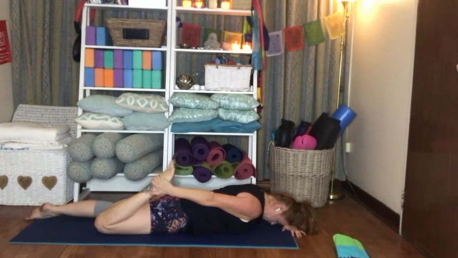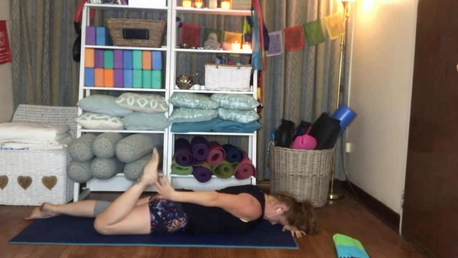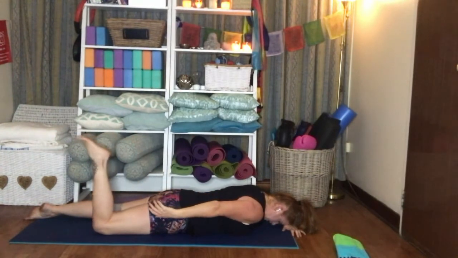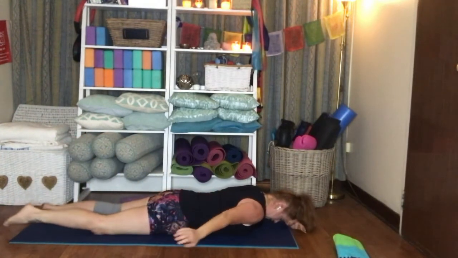So squeeze that right glute, really push those hips forward into the mat. Breathe. Release. And gently lower that leg back to the mat.